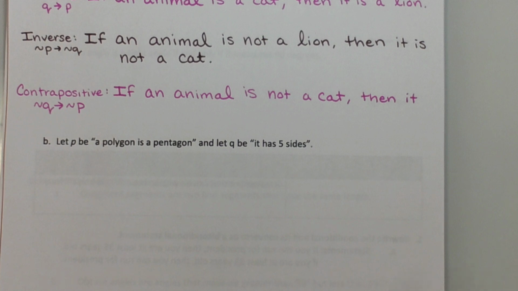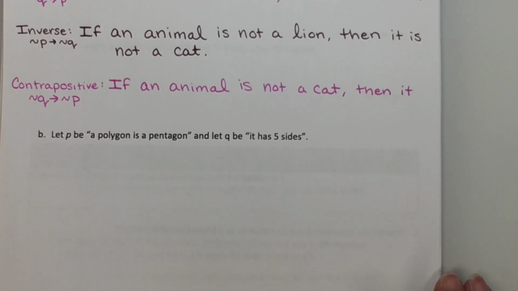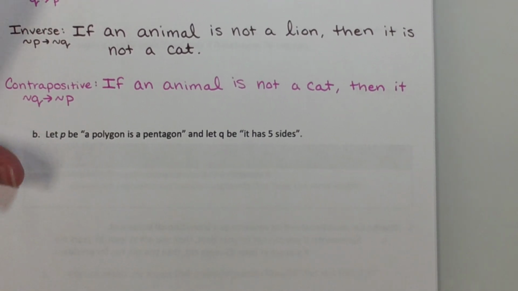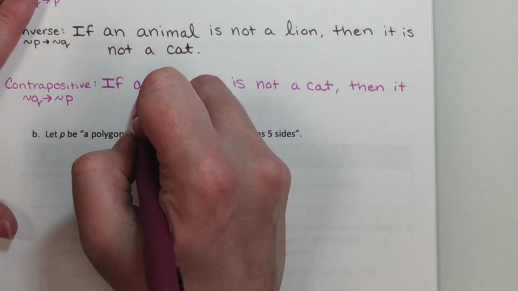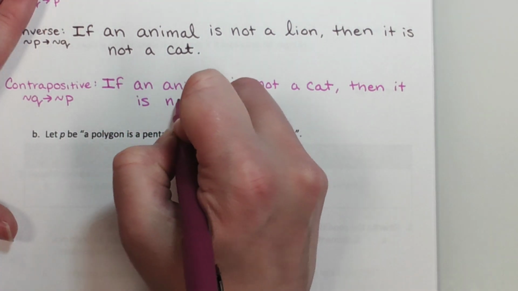And if I add not to the beginning, I also have to add not to the end. If an animal is not a cat, then it is not a lion.